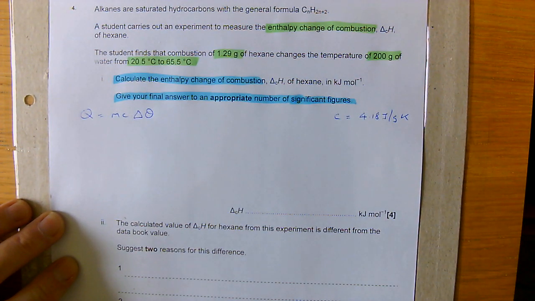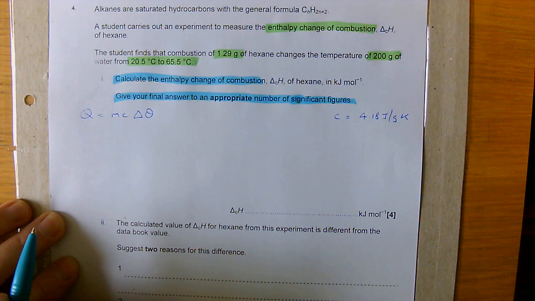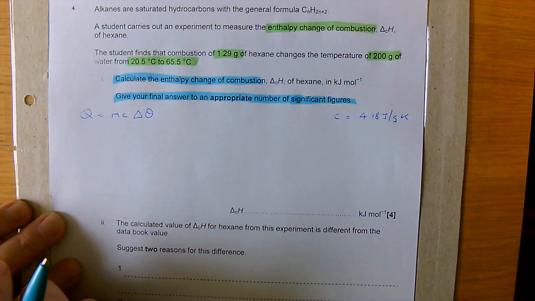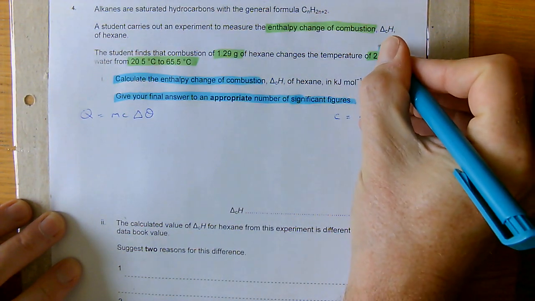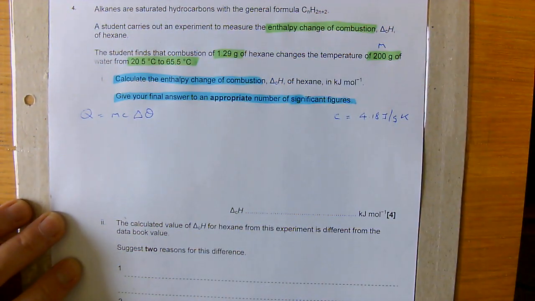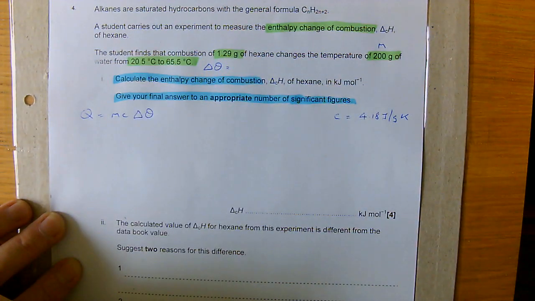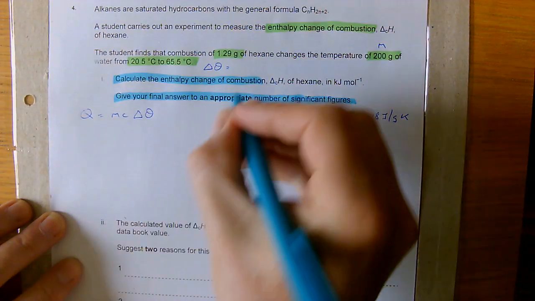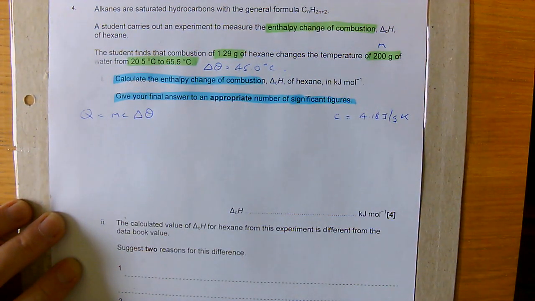Okay, so one of the tricky things in these sorts of questions is we've got m for mass in the equation, but we've got two masses in the question, and we've got to make sure we use the right one. The way to work this out is to think about, well, what's actually increasing in temperature? It's not the hexane that's increasing in temperature. We're burning the hexane, but we are increasing the temperature of the water. So our m in this equation is the mass of water, and our Δθ is the temperature rise, and in this case Δθ is from 65.5 minus 20.5, so that is 45.0 degrees centigrade.